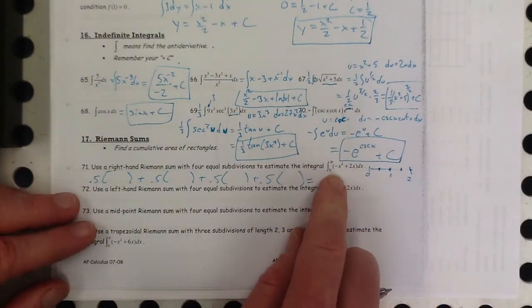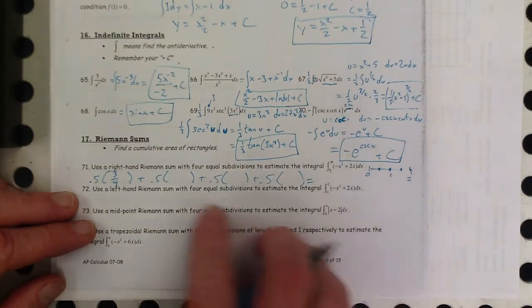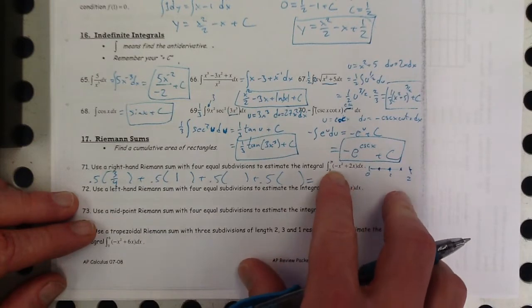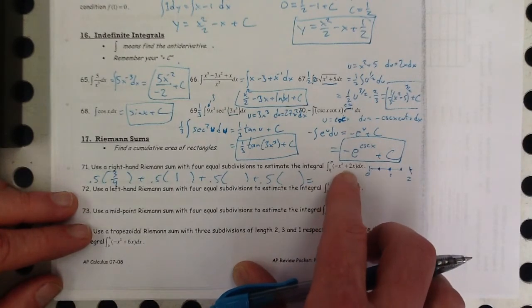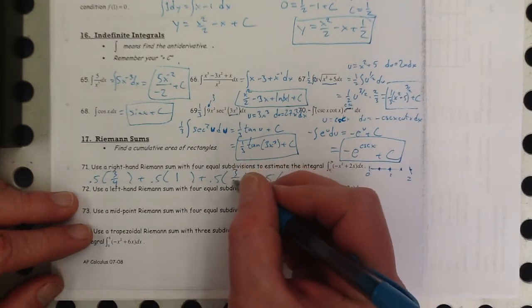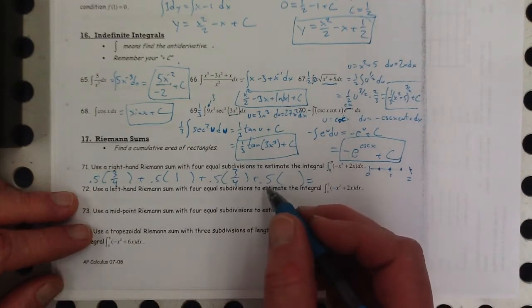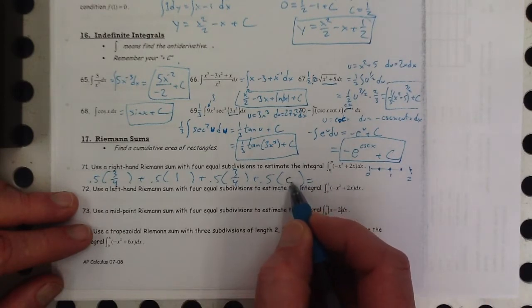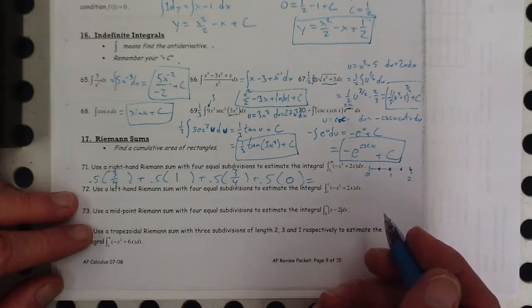So if I plug 1/2 into this, I get negative 1/4 plus 1. If I plug 1 into this, I get 1. If I plug 1.5 into this, I get negative, let's see, that's 3/2, so negative 9/4 plus 3. That's 0.75, I think. I think that's right. And then, I'm sure you'll let me know if it's not. Plug in the 2, I get 0.